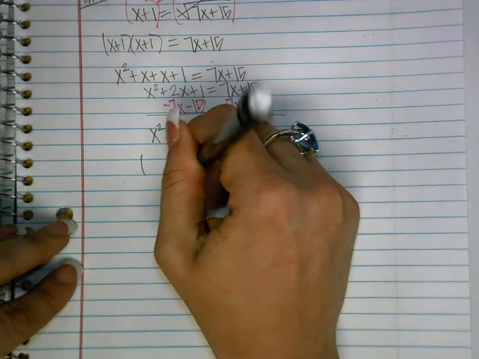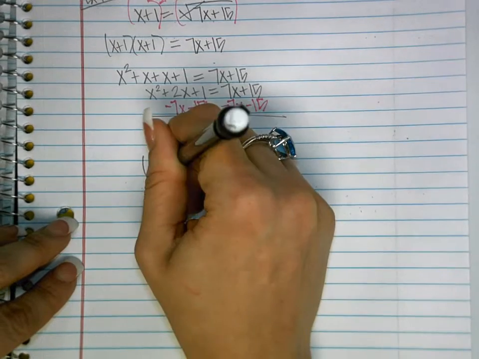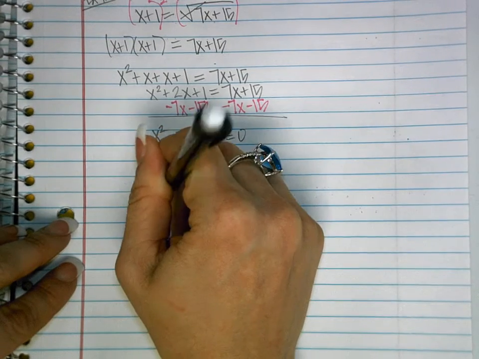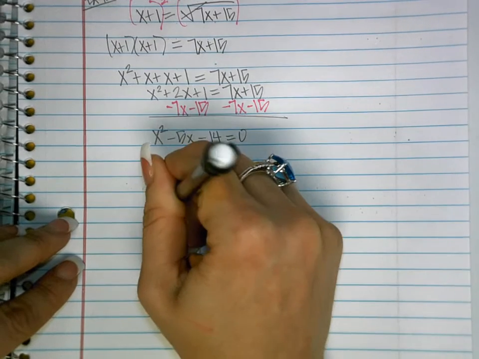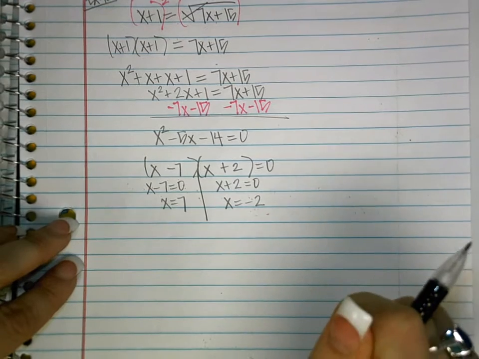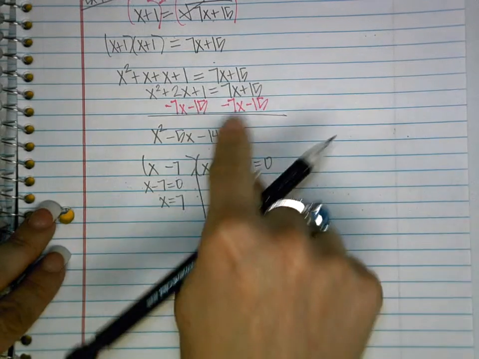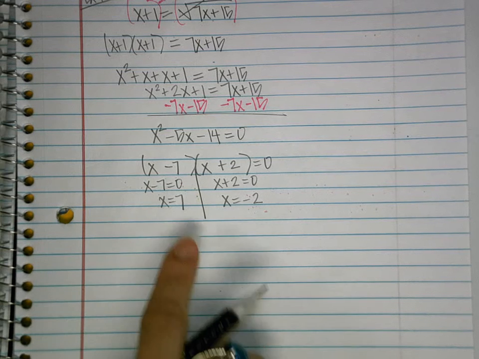What does this factor into? Can you give me some signs? Negative 7, positive 2. Split these up, set each part equal to 0. And this will give you x equals 7 and x equals negative 2. Now, unfortunately, anytime you have something with an x squared in it, you have to check your answers, because these give you something called extraneous roots. It's kind of like imaginary numbers that you can't graph. So you have to check these.